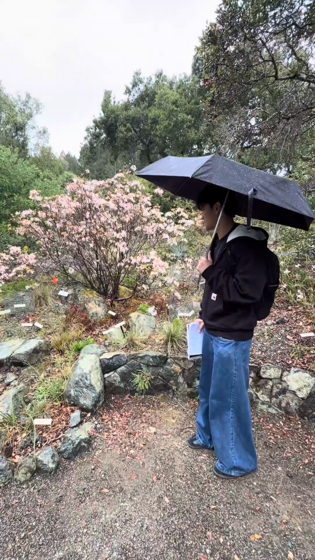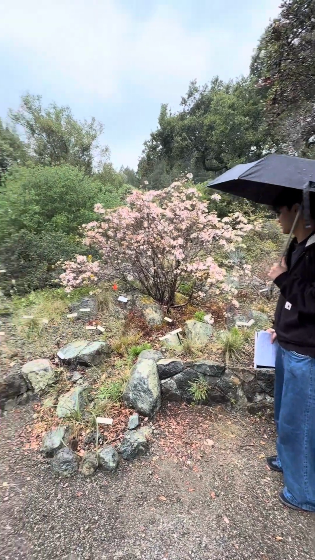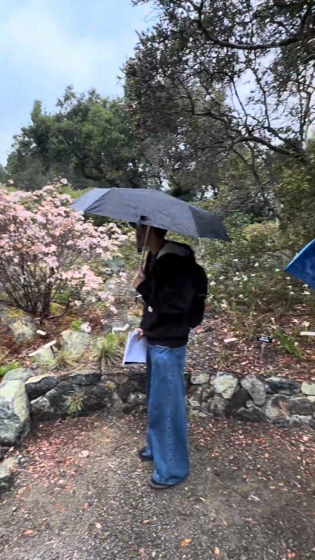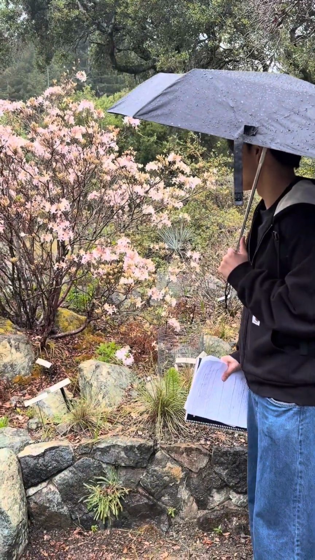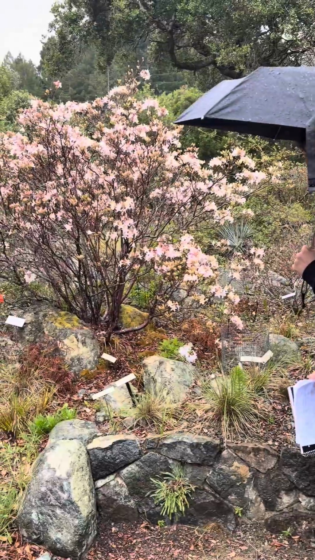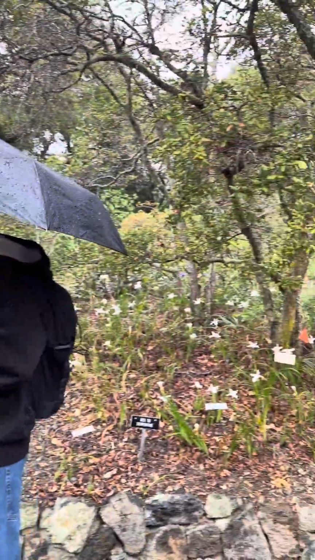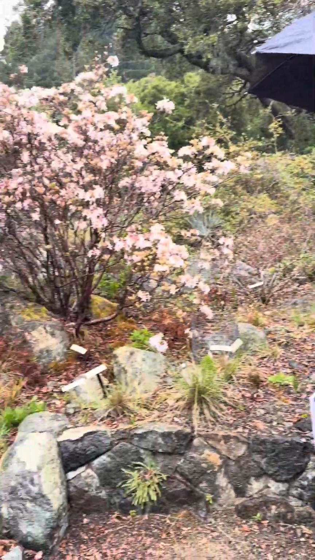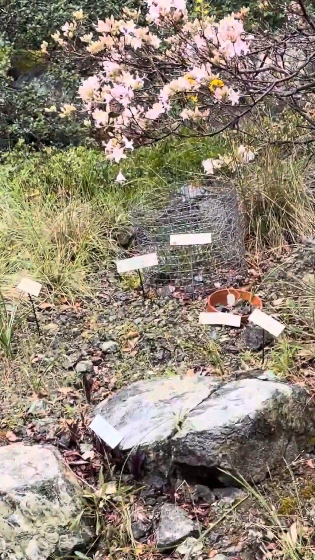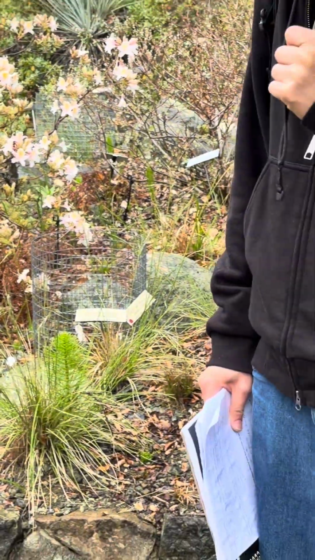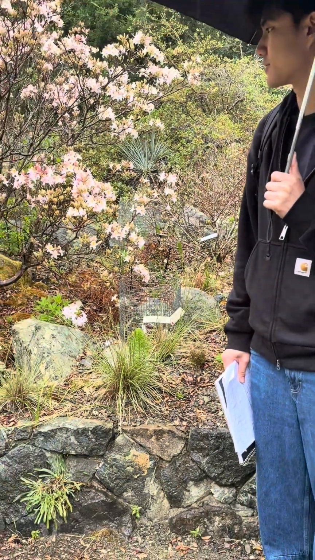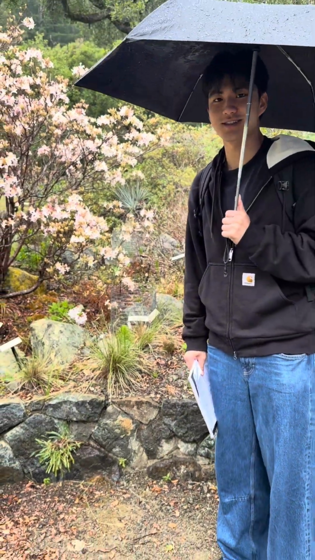So this is the serpentine ecosystem, and the ecosystem is usually very dry and rocky, and it's very biodiverse, as you can see through the western azalea and all these other plants here. But another good thing to know is that the soil is ultramafic, which means that there's a lot of toxic elements in the soil, such as magnesium, and it doesn't have much essential nutrients like nitrogen.